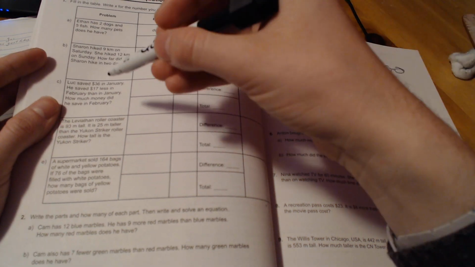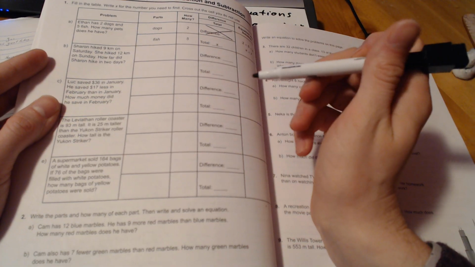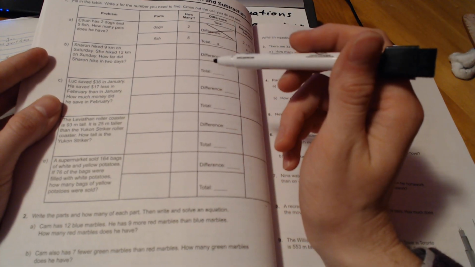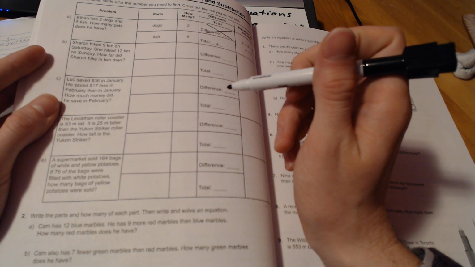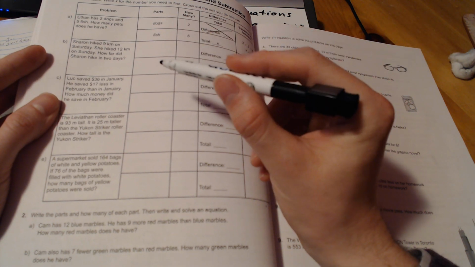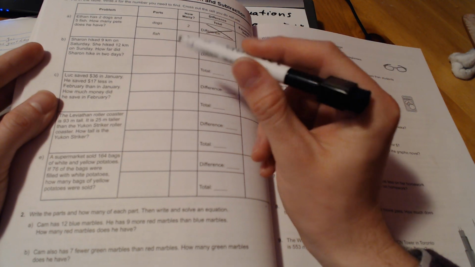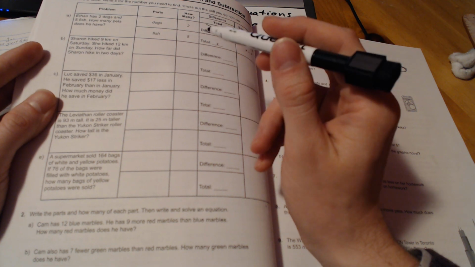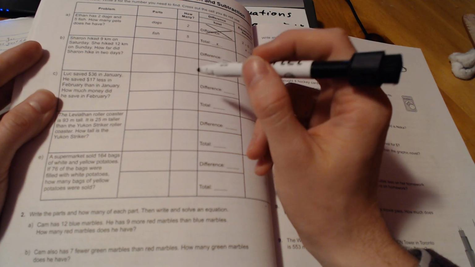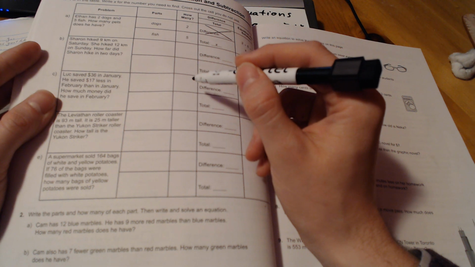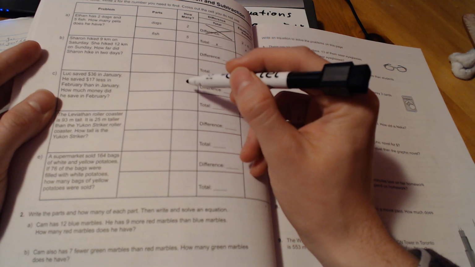Now, this one is a bit different. Actually, it gives you the difference, so that's interesting. In this one you have a January and February part, and it gives you the amount he saved in January, which is $36, which you'd write in here.